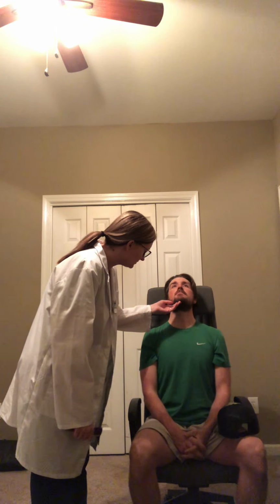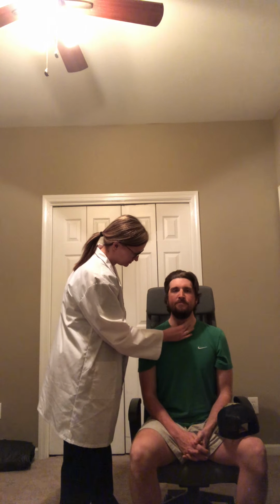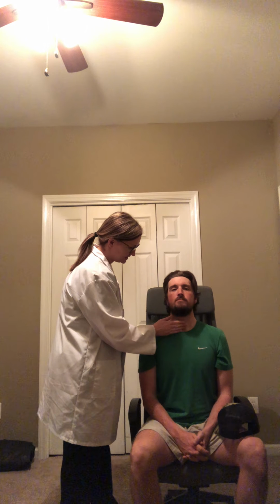Okay, next I'm going to inspect his neck. Can you look up for me? I don't see any obvious redness or swelling or any cyst or anything like that in his neck. I am going to palpate his trachea. Check the trachea. It is midline. There's no deviation. Next, I will come behind you to palpate your thyroid gland. I don't feel any goiter, any nodules or anything like that, so the thyroid is intact.